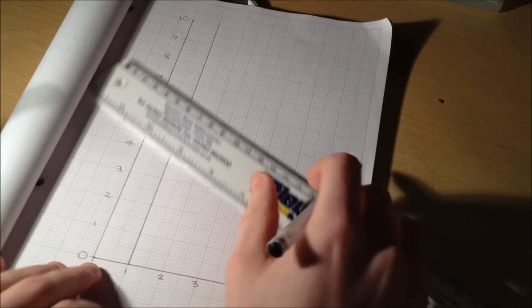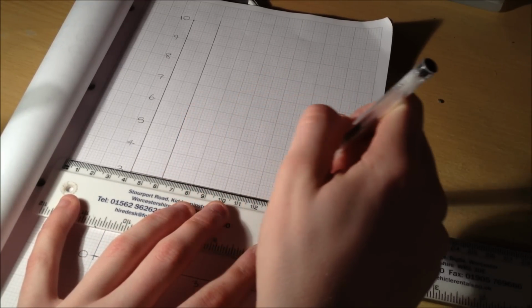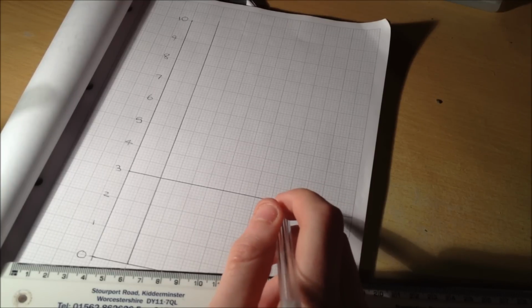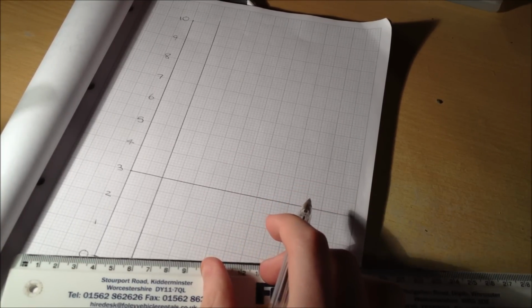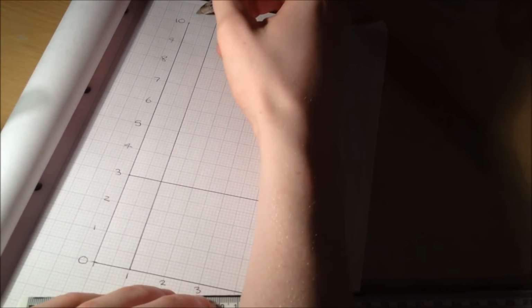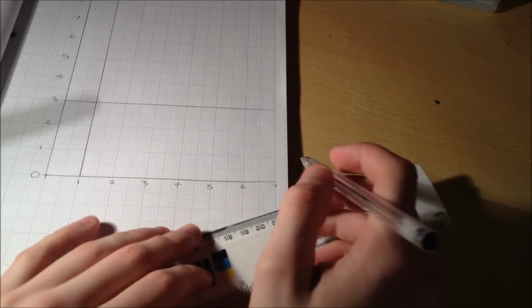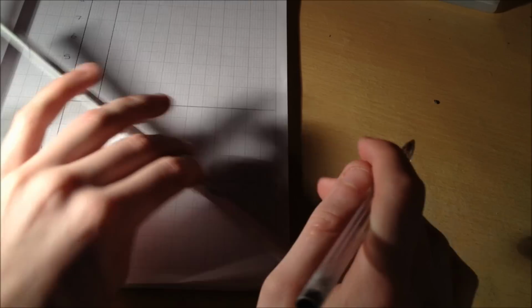And for y equals 3, do the same. Now you have 8x plus 5y equals 50. And as you've done the coordinates, when x is 0, y is 10, and when y is 0, x is 6 1/4. I'll draw this.